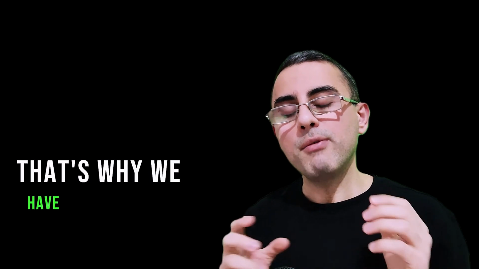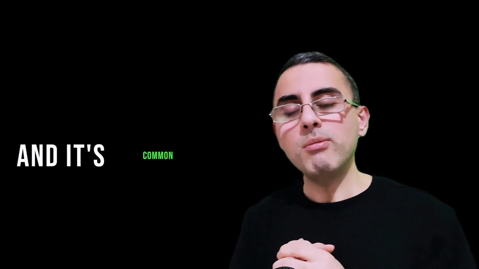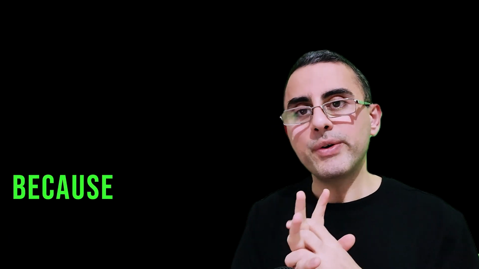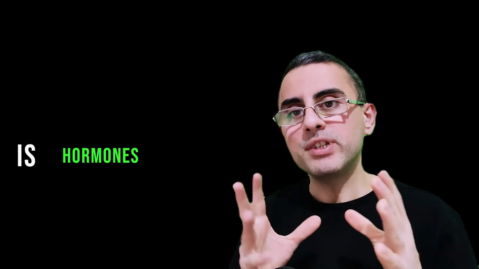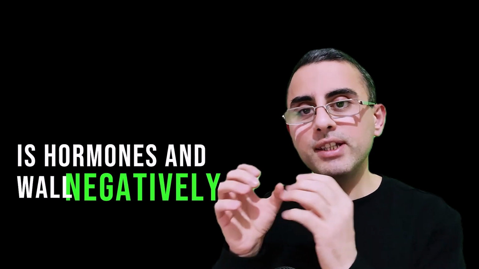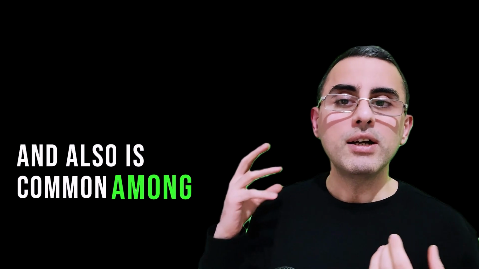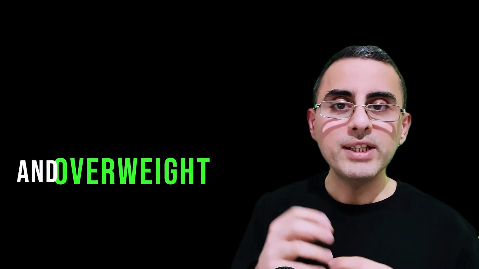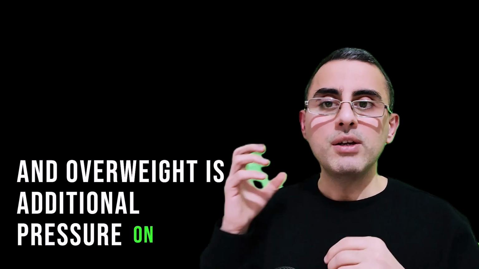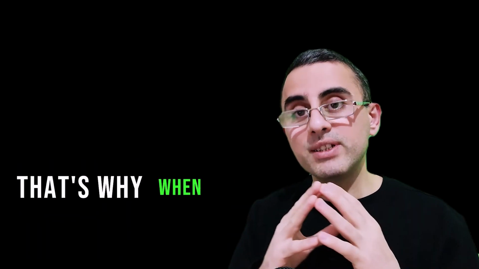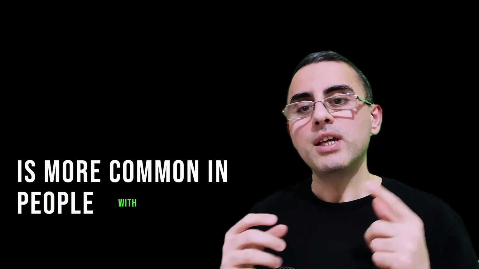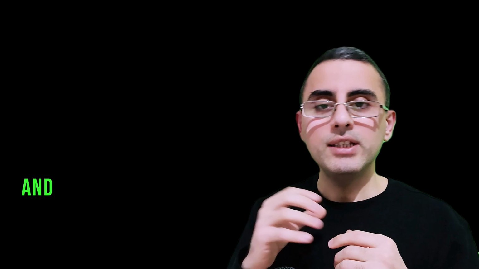That's why we have venous insufficiency, and it's common among women because of estrogen levels, because of hormonal levels. These hormones affect the venous wall negatively and weaken it, and it's also common among overweight and obese people, because obesity and overweight put additional pressure on veins. That's why venous insufficiency and varicose veins are more common in people with obesity and in women.